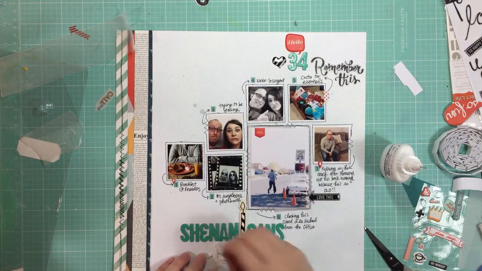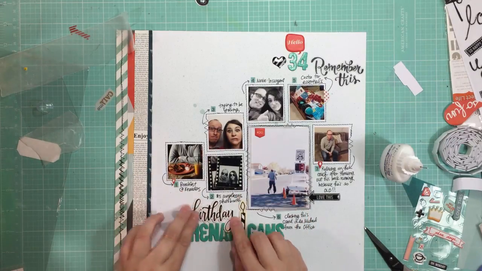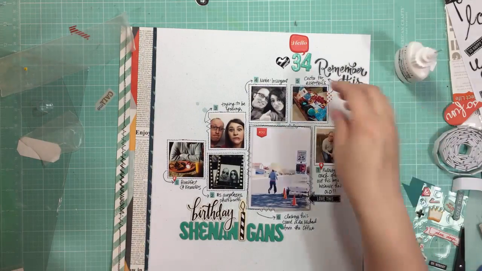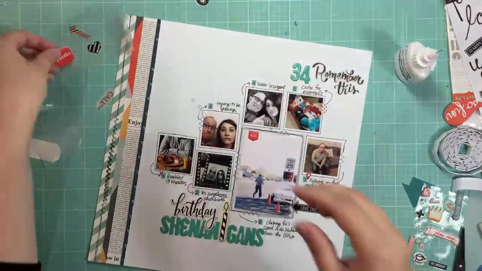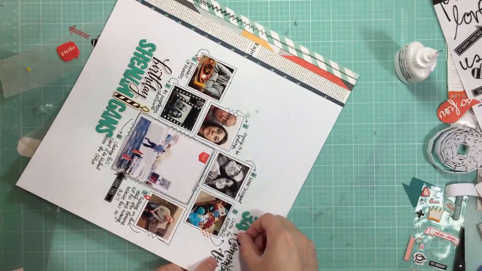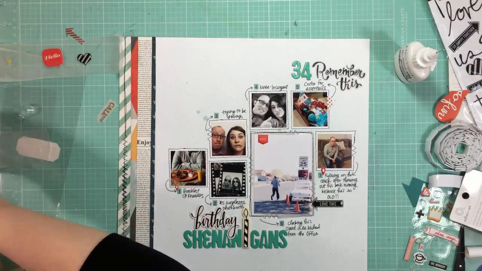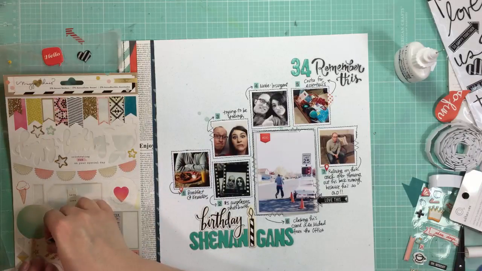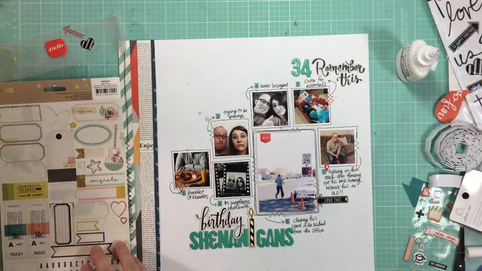So I love that. And now I'm just taking off all of the backers on that word birthday from the foam adhesive that I put on it. And now I am going to get that top cluster secured down. So I am going to use my tiny attacher to staple on the Vellum Remember This. And then I'm going to play around just a little bit with some more embellishments that I think I'm going to use, but I'm not.